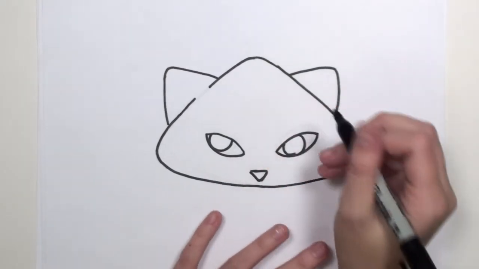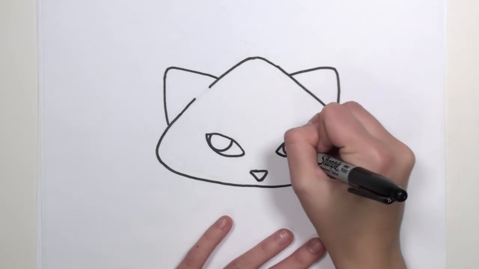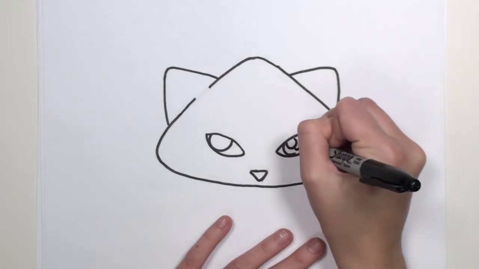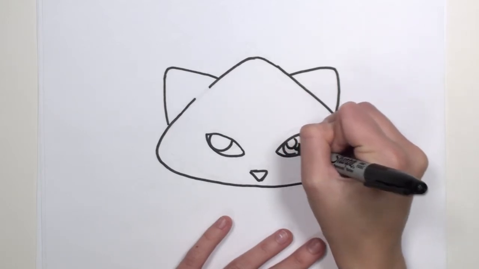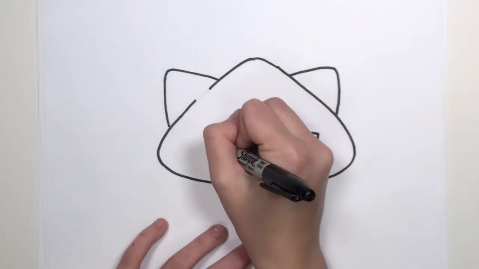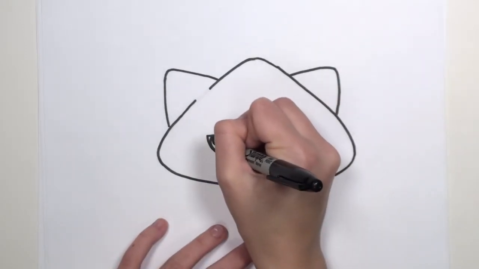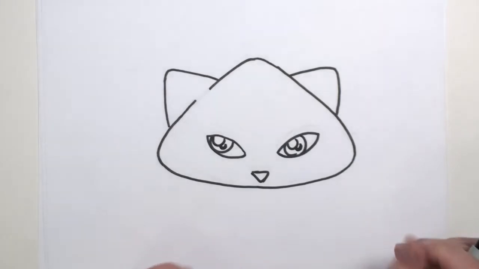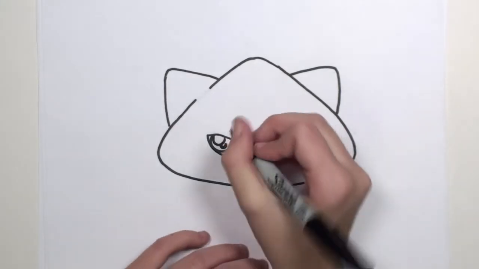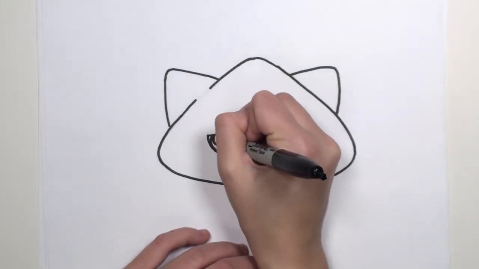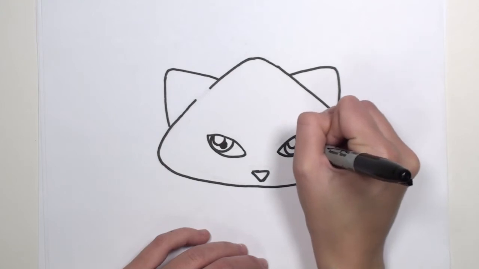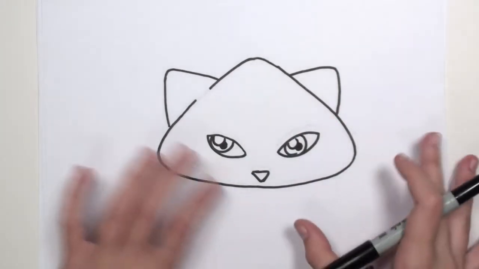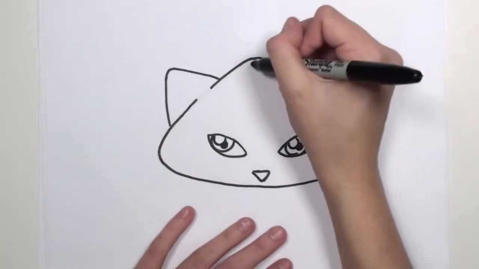Now, before we start coloring, I'm actually going to come in and do a couple of things, like first with the eye. I'm just going to give it a shine and a pupil. And next I'm going to come in and give him some stripes.